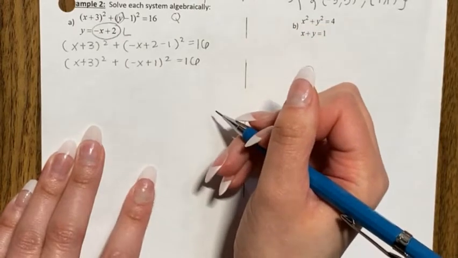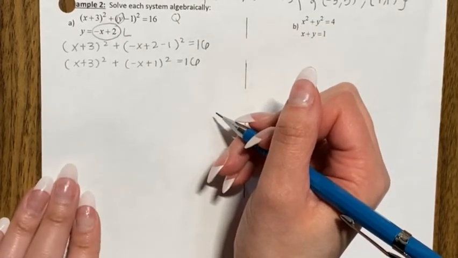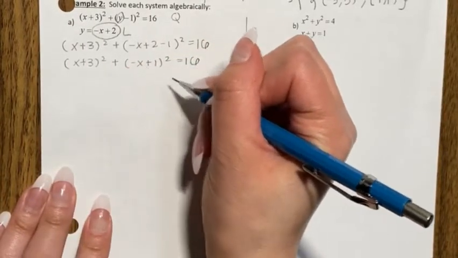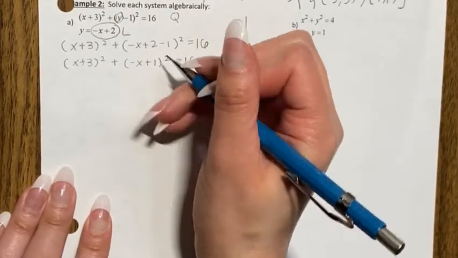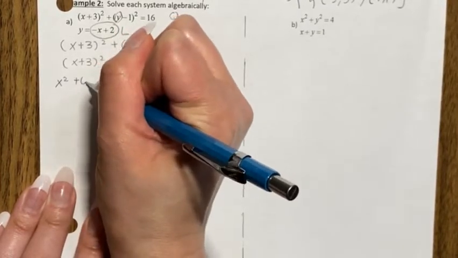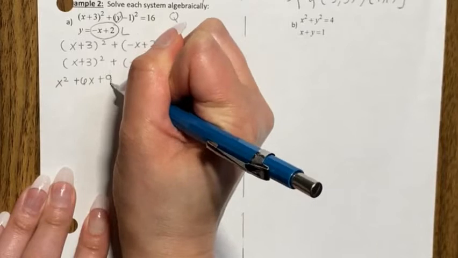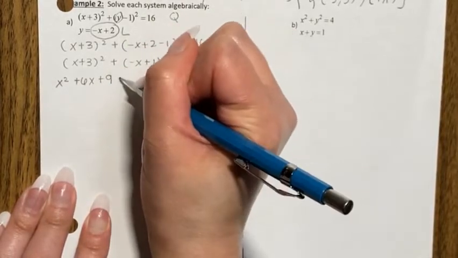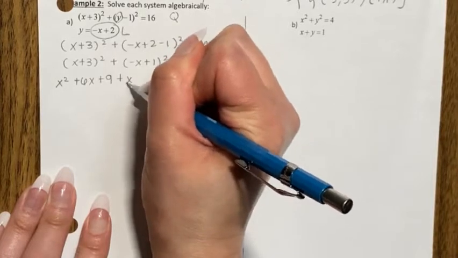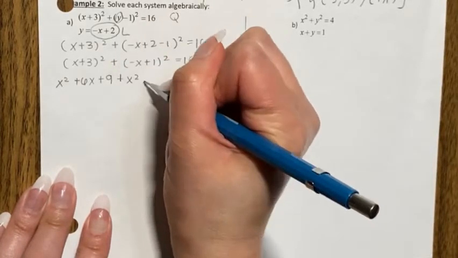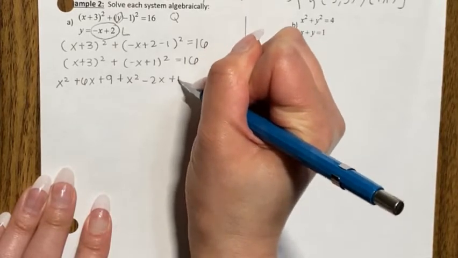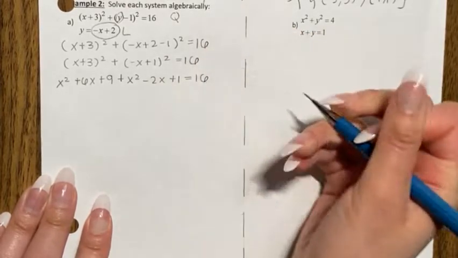Okay, at this point I have no option but to actually expand both quadratic expressions that I have here inside my equation. So the first one is going to be x squared plus 6x plus 9, and this is going to be plus x squared minus 2x plus 1, and that's going to be equal to 16.